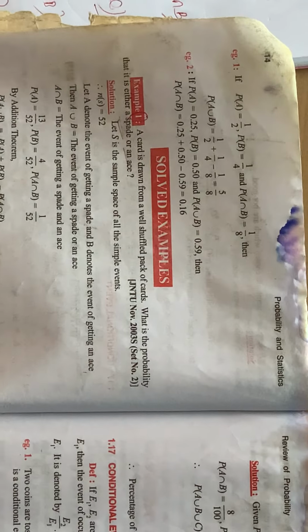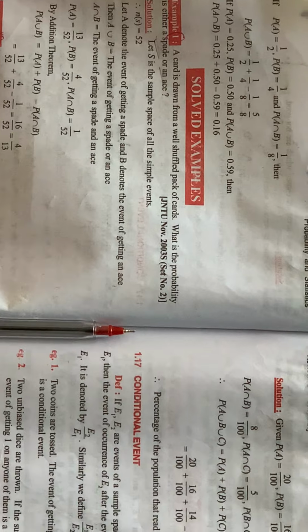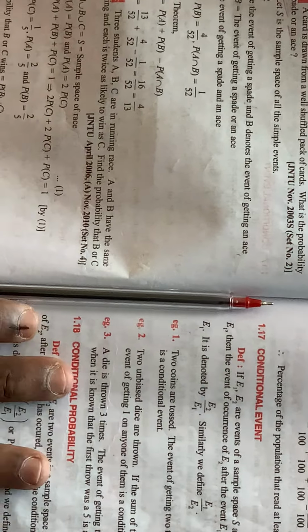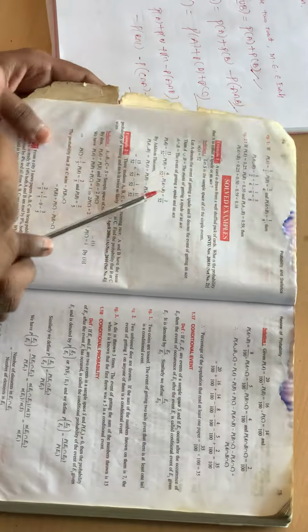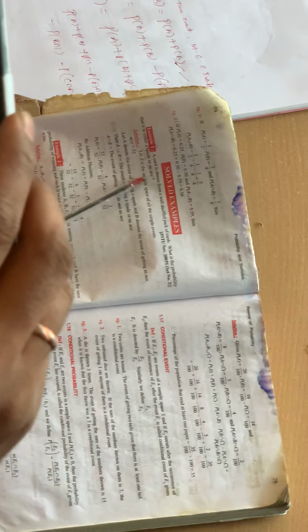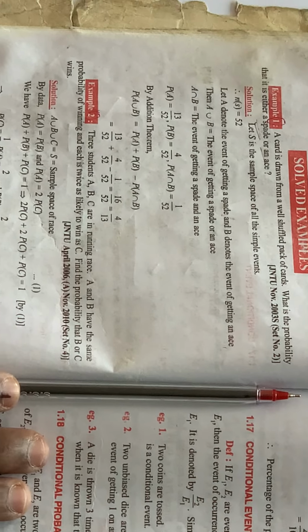So what is the difference between mutual and non-mutual? Mutual means there is no common point, no intersection point. Non-mutual means there is a common point. In spades, there is an ace. In 13 cards, there is an ace. There is a common point actually. In the previous problem, kings are different cards and queens are different cards. In this problem, in spades, there is an ace.